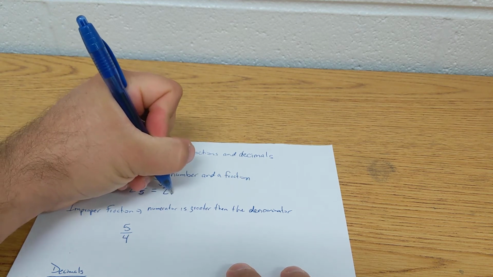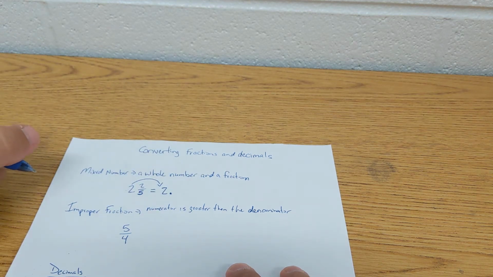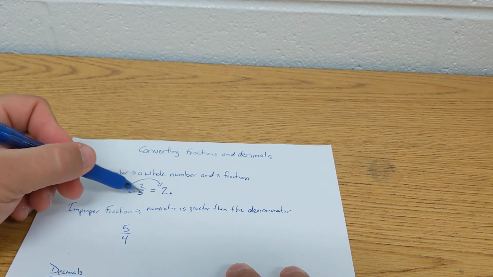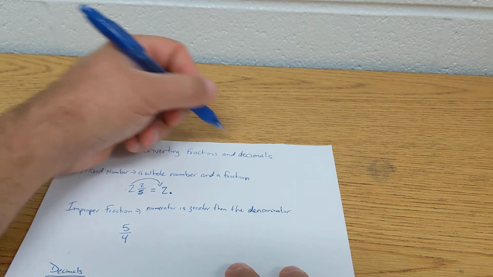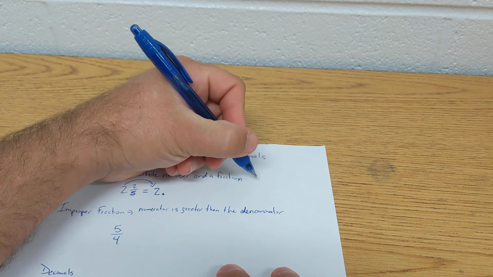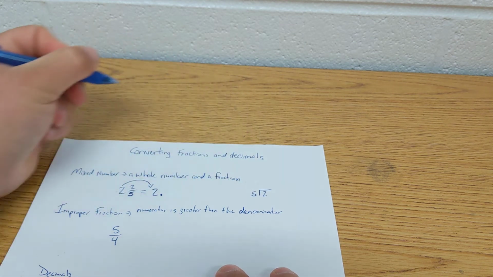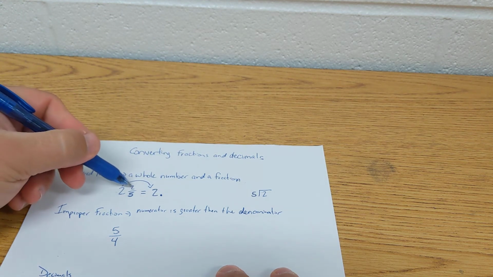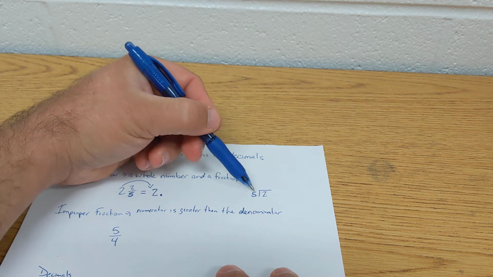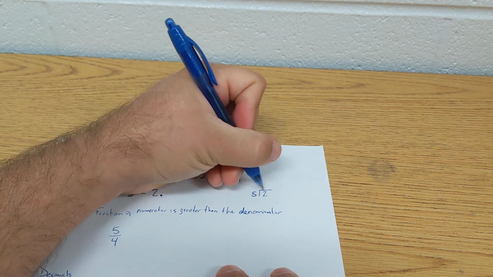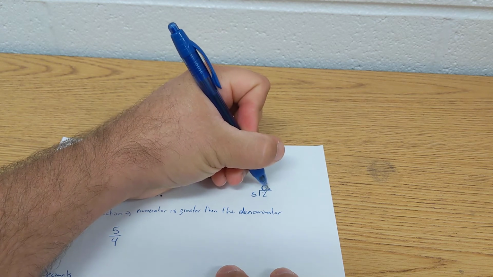My whole number comes over, and that's where my decimal is going to be. Now all I have to do is convert this fraction to a decimal. So I'm going to write 2 divided by 5. Remember that a fraction is a division problem, your numerator divided by your denominator. So will 5 go into 2? No. So that's my 0. There's my decimal.